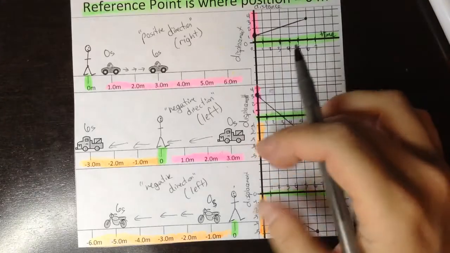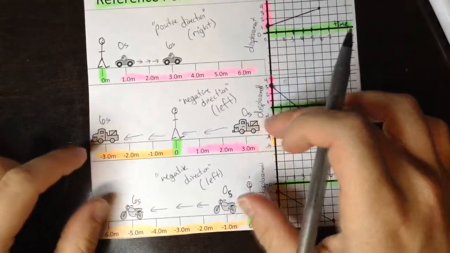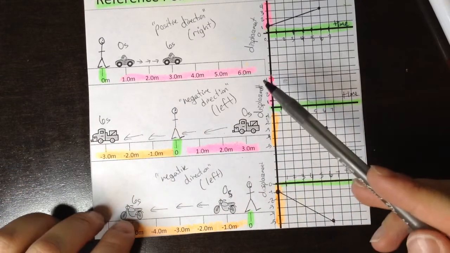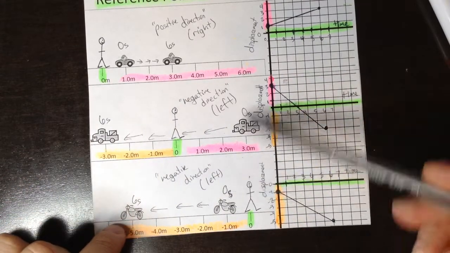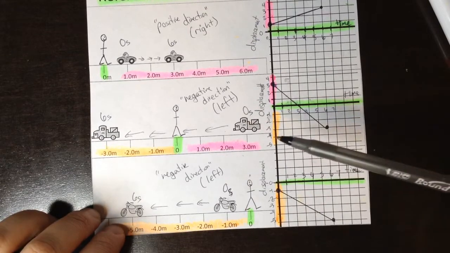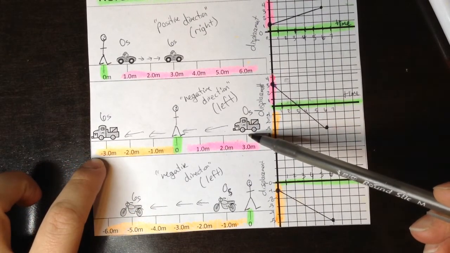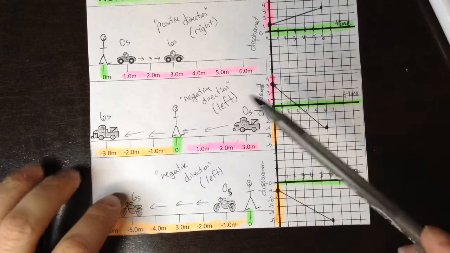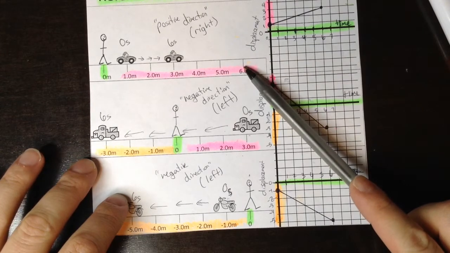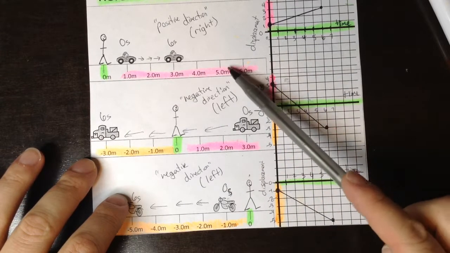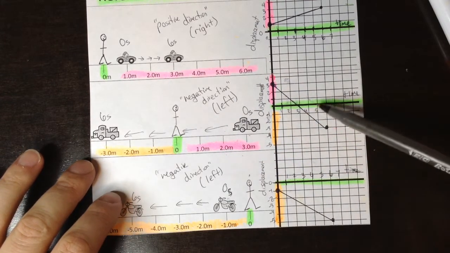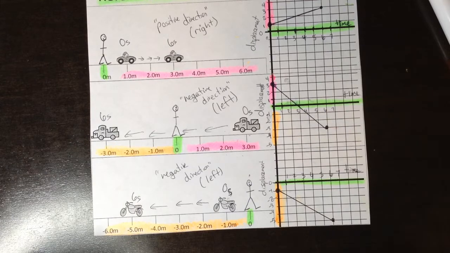Now notice both our truck and our motorcycle are going the same direction. They're both going the negative direction, both going to the left, and they both have a negative slope. The difference between the truck and the motorcycle is that the truck is actually traveling much faster. The truck moved a distance of 6 meters in those 6 seconds, where the motorcycle only moved 4 meters. If you look carefully, this line is much steeper than that line. This slope on the truck is steeper than the slope on the motorcycle. That tells me it's going faster and that they're going the same direction.